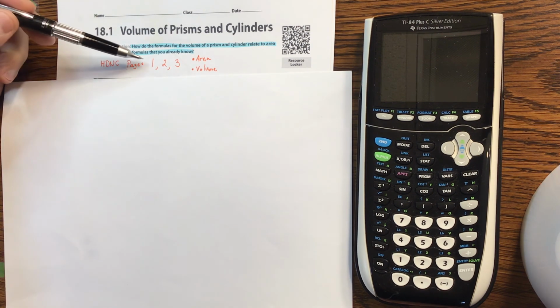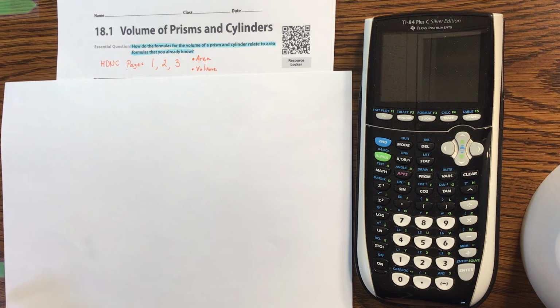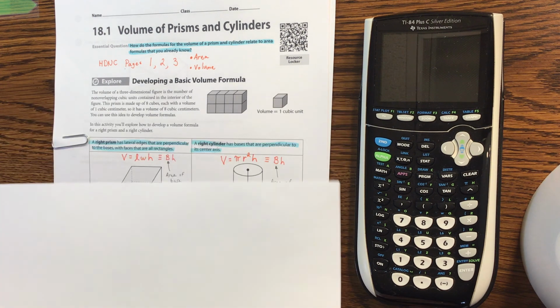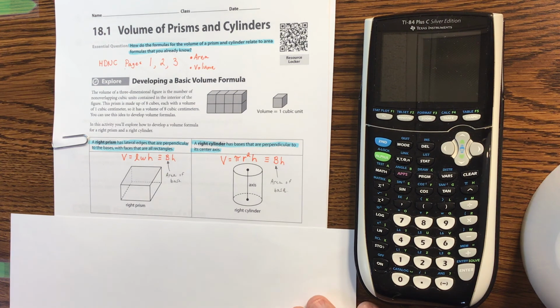So HT&Cs, pages 1, 2, and 3, you'll see a wide variety of geometric shapes and how to find the area, volume, surface area, all that other stuff related to prisms. Now, what I want to do is go right into how easy this section is.